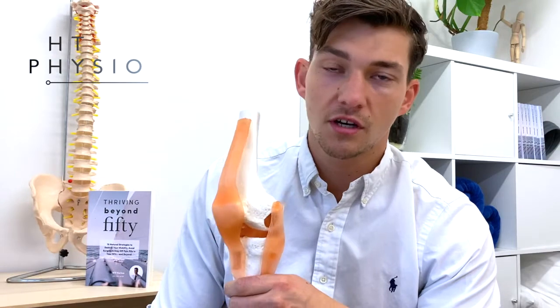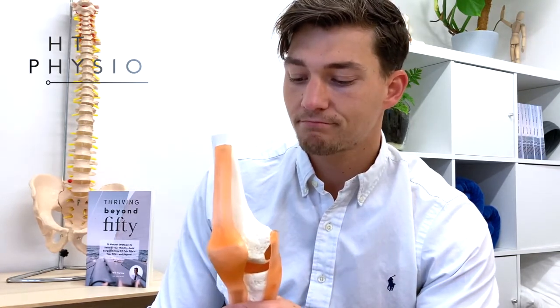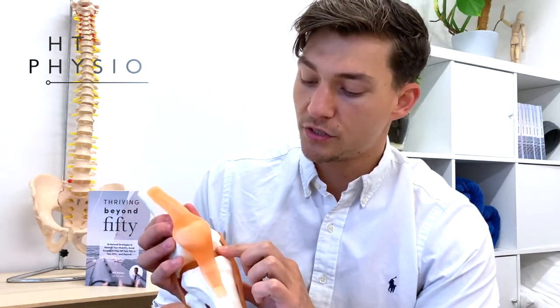Now, arthritis is basically just the process of cartilage loss, and this happens as a result of aging. But it would be far too simplistic to just say, oh, it's just age that causes arthritis, there's nothing you can do. So let's actually talk about what happens on a more detailed level when we go through the aging process.